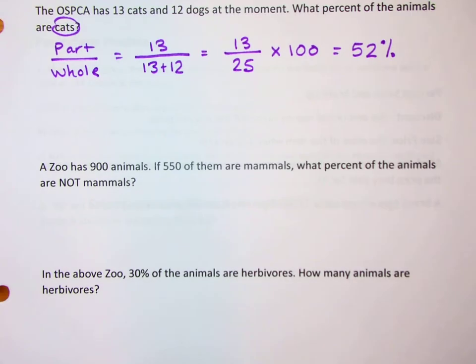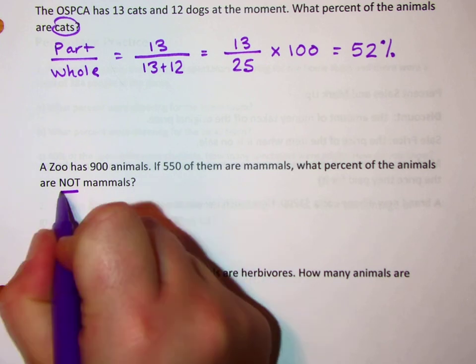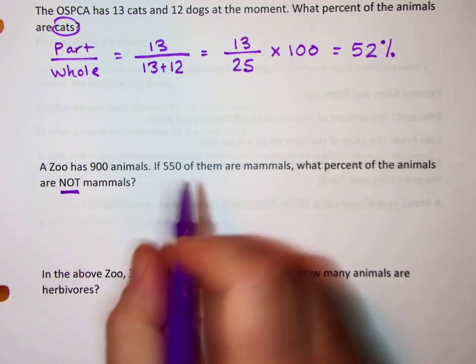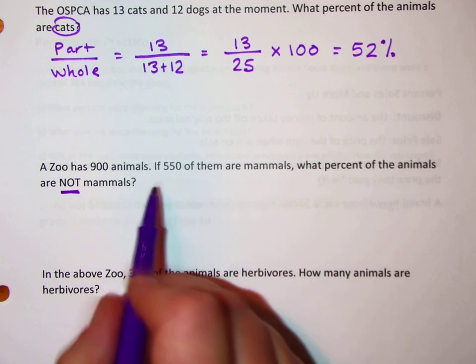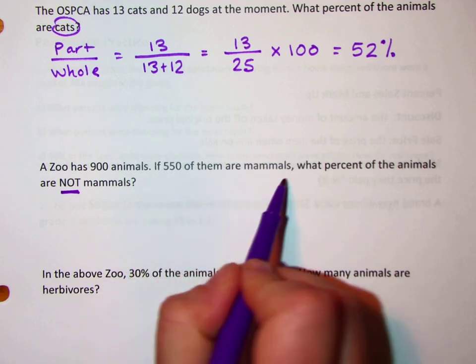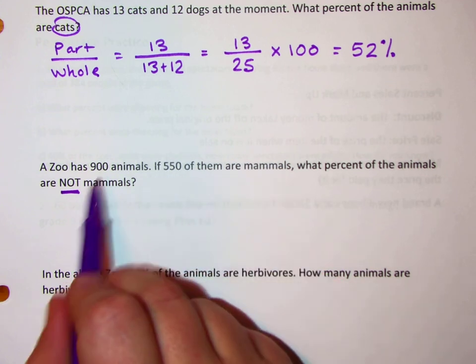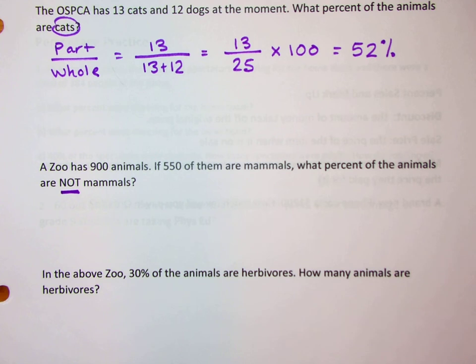Next question. A zoo has 900 animals. If 550 of them are mammals, what percent of the animals are not mammals? Well, so this one here, we know that 550 are mammals. There's 900 total. So we have to think, well, what is the difference? What's left over?